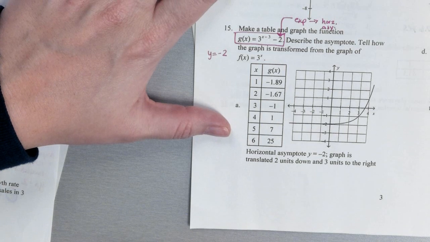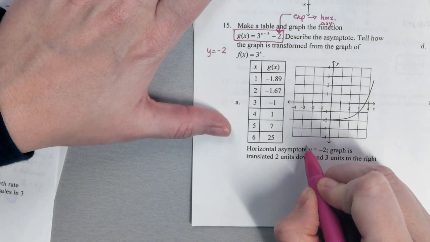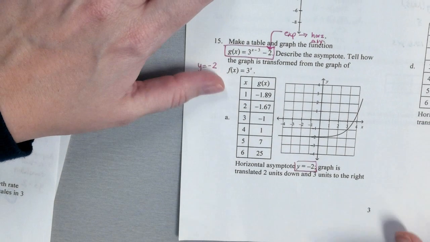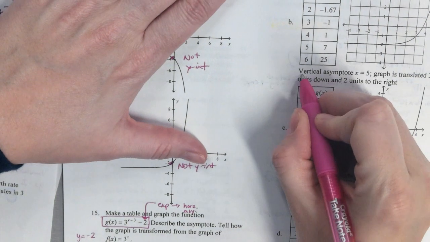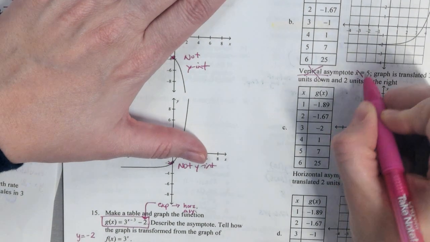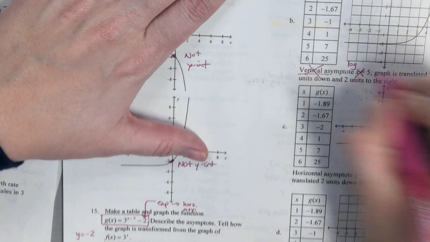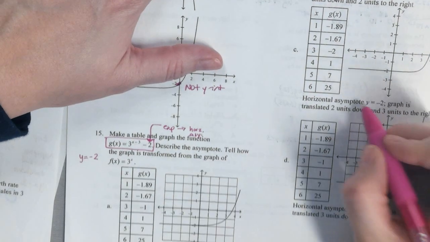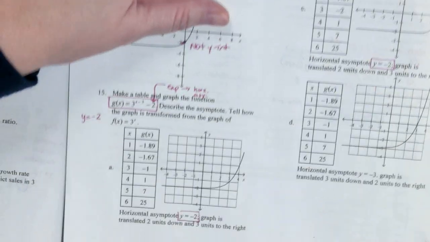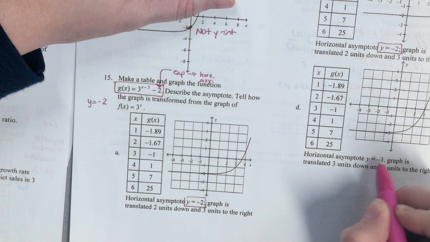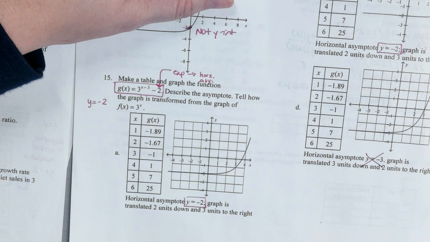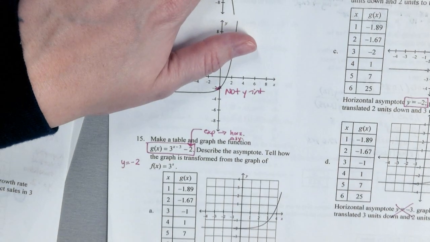Okay, so it says horizontal asymptote here. All right, so that's a contender. This says it's a vertical asymptote, and it has x equals. No, that would be for a log function, so that can't work. This is a possibility. This is y equals negative 3, so no. So again, I'm just down to 2 answers.